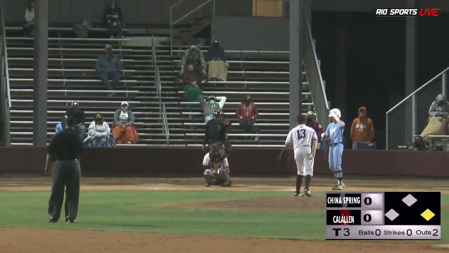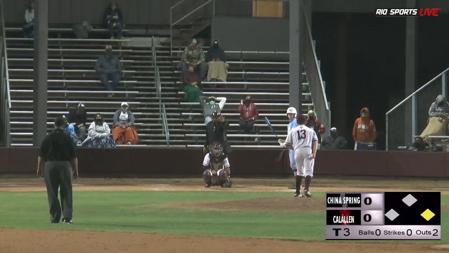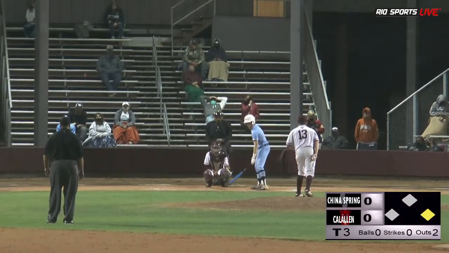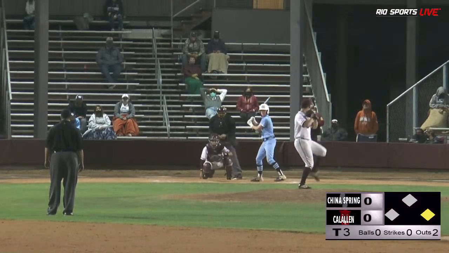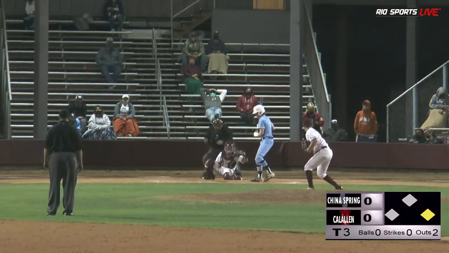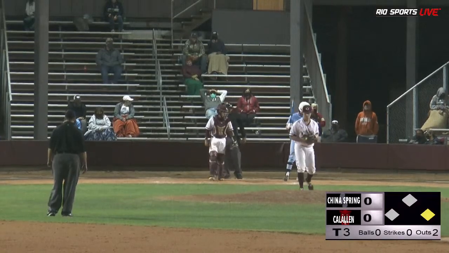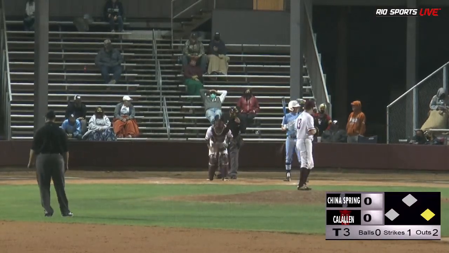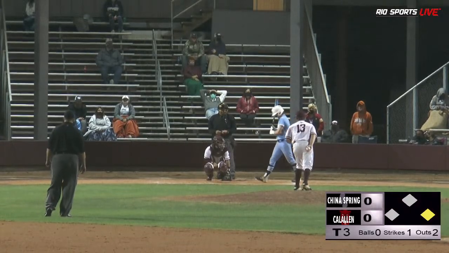Here comes Garrett. Jace Garrett, the second baseman, on deck now. McCreary delivers. Strike inside. 0-1 the count now for Garrett.